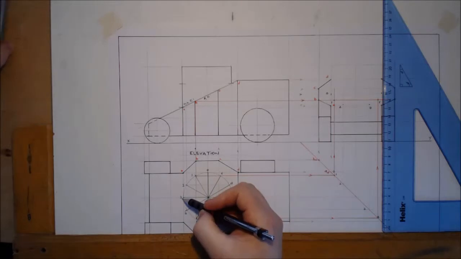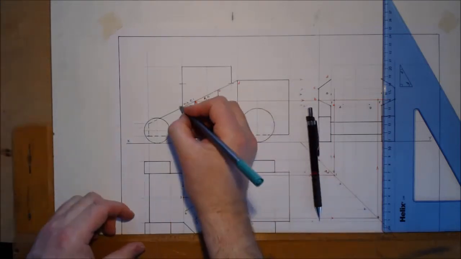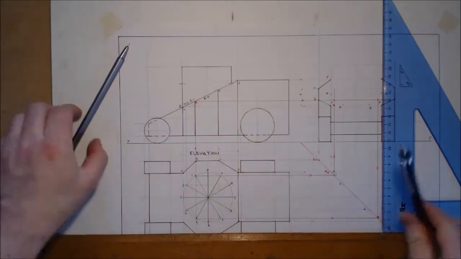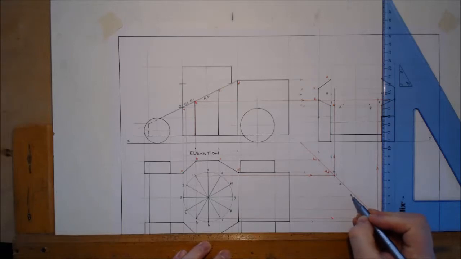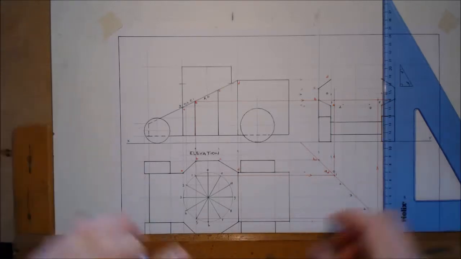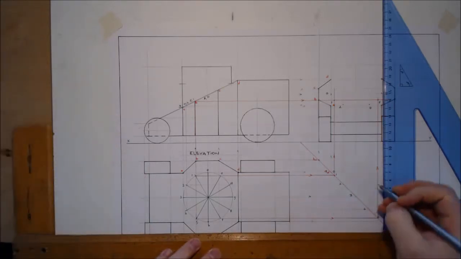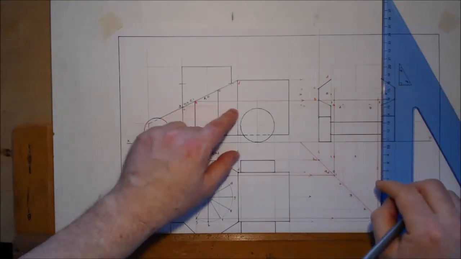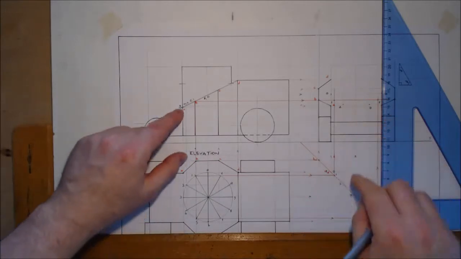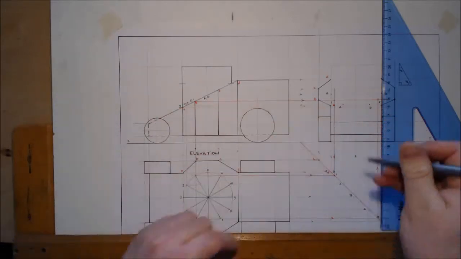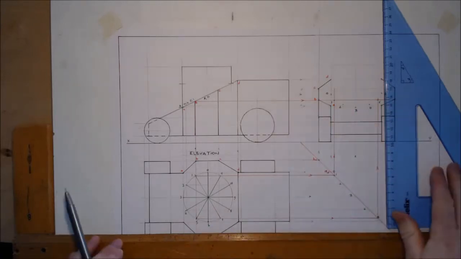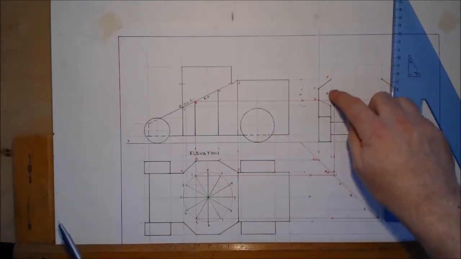Now I'm back out here now to 3. 3 gets carried up into my elevation, which brings me to that point there. 3 gets carried across to my 45-degree line, which gives me that point there. Carry it up into my elevation, carry it up into my end view, carry it across from my elevation to my end view. That gives me point 3 there. Now that line will continue the whole way around the back.